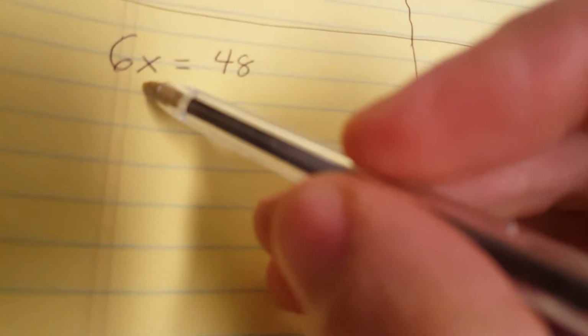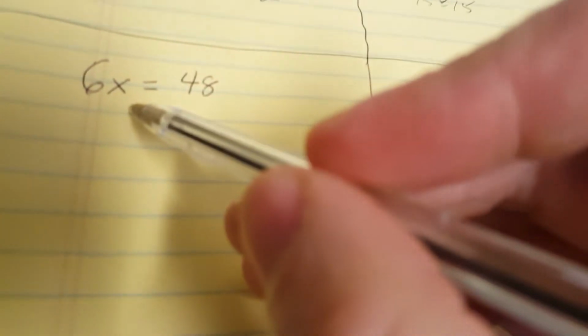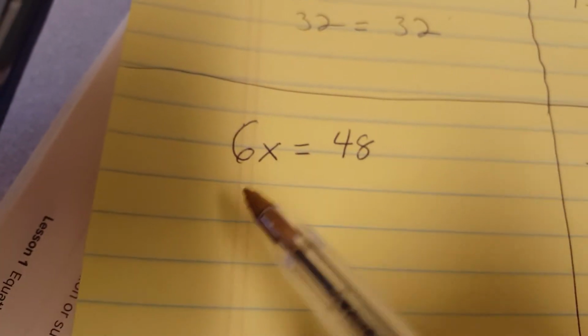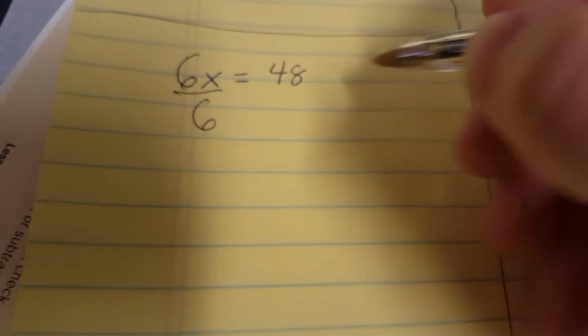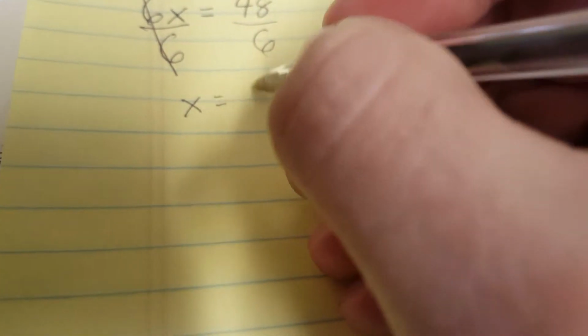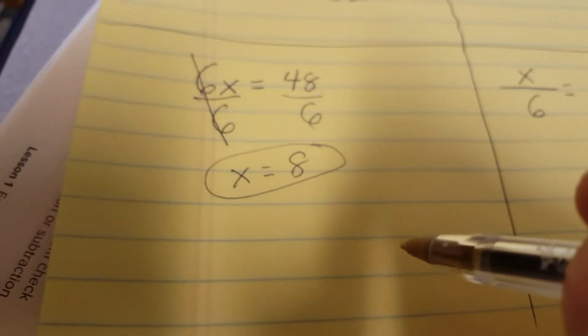The inverse operation for a multiplication one-step equation: 6 times a number equals 48. So again, we're going to do the opposite of the operation that's given. So the opposite of multiplying by 6 would be to divide by 6. And we do that to both sides. X equals 48 divided by 6. X equals 8.